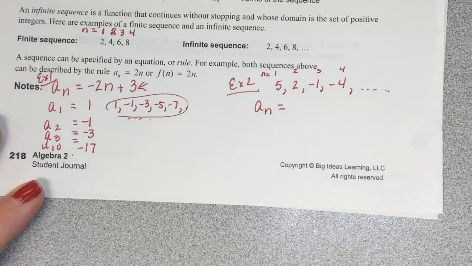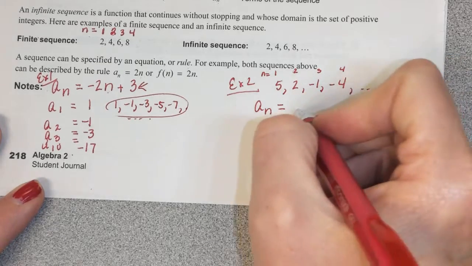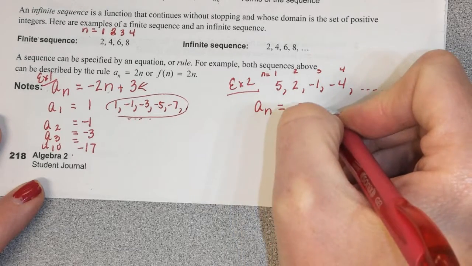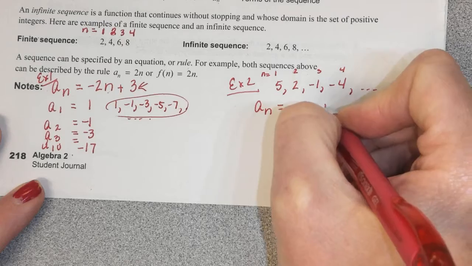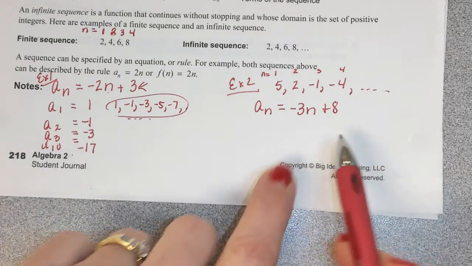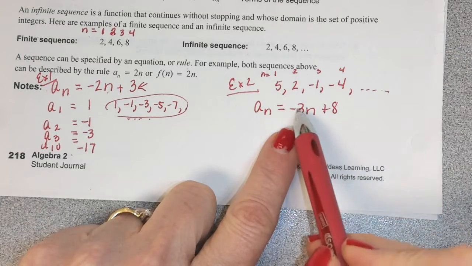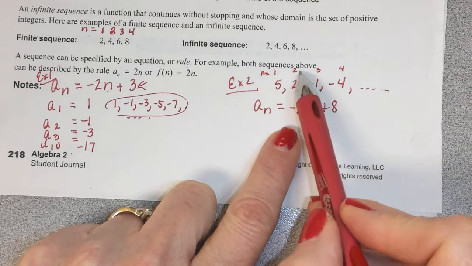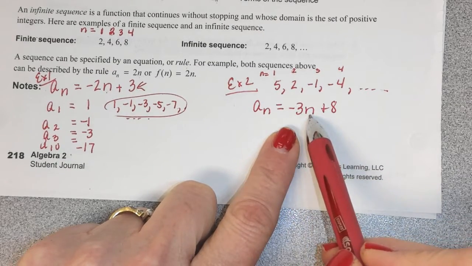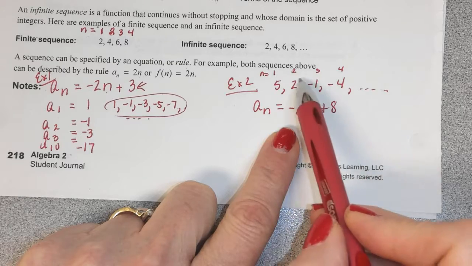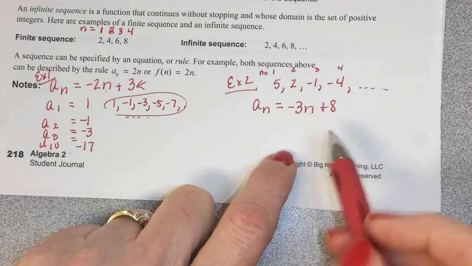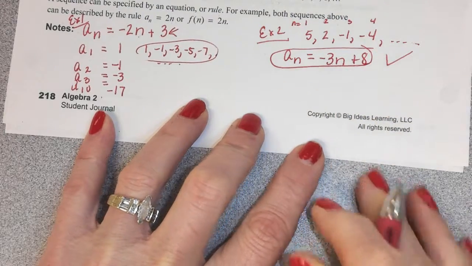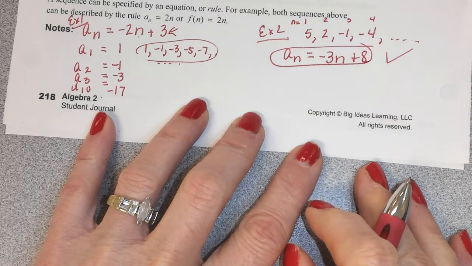Who has it? Alex, what'd you get? Plus what? So now I'm going to check that. If n equals 1, negative 3 times 1 is negative 3 plus 8, that's 5. That works. Test it for 2. Negative 3 times 2 is negative 6 plus 8, that's 2. That works. Very good. So this is the correct formula. That's going to be the rule for a sub n.